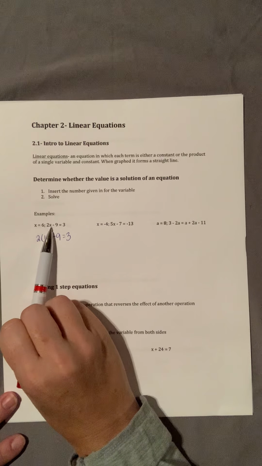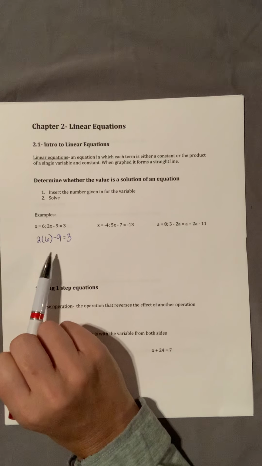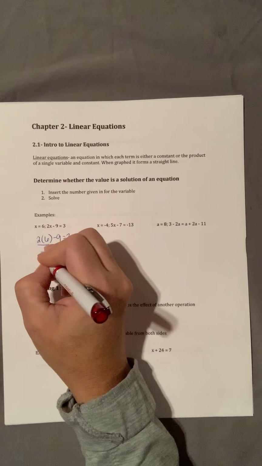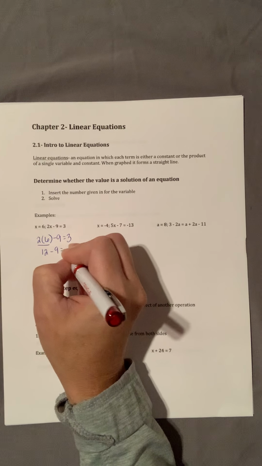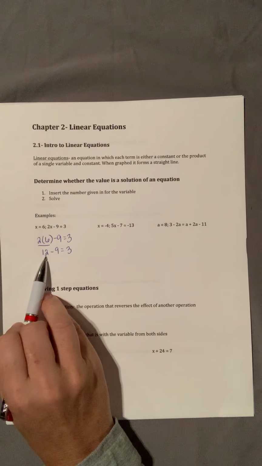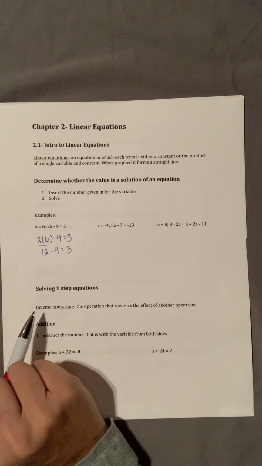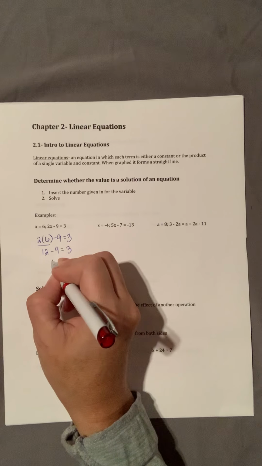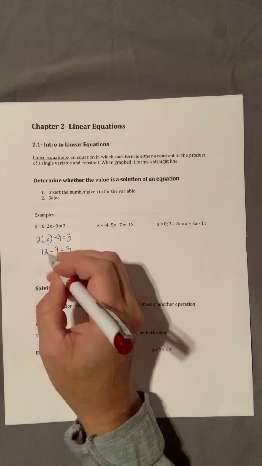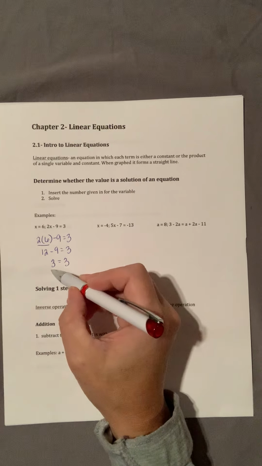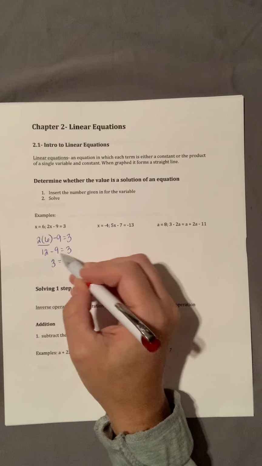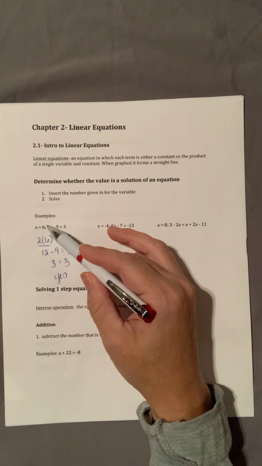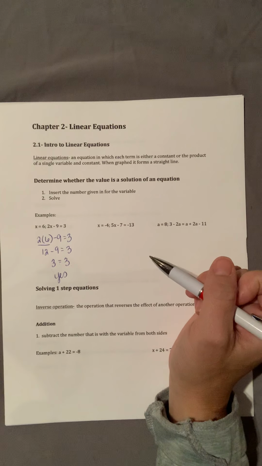So 2 times 6 minus 9 equals 3. Because I put the 6 in, and anytime you put it in, it goes in parentheses. So this is 2 next to a 6, which is multiply. 2 times 6 is 12, brought down by minus 9 equals 3. 12 minus 9 is 3. And 3 equals 3. It makes sense, so your answer is yes. 6 would be the solution to this equation.